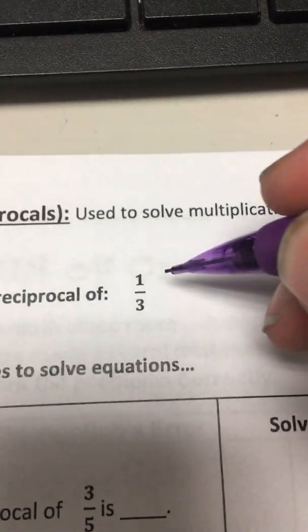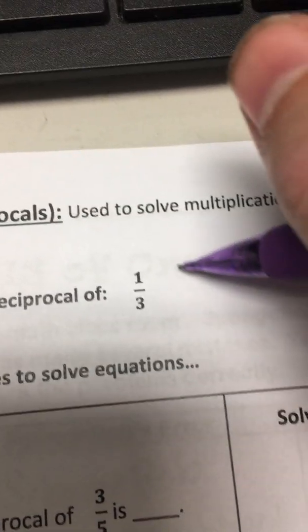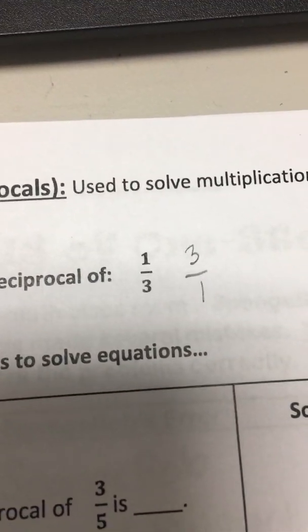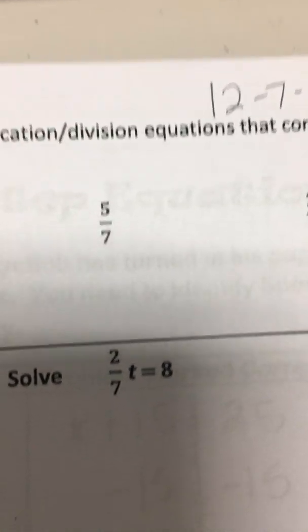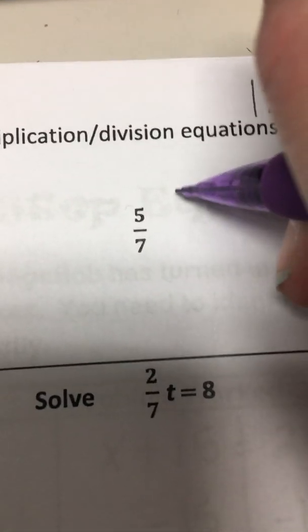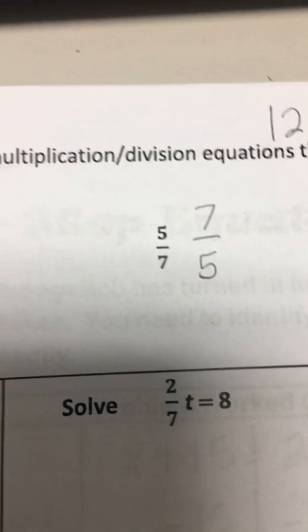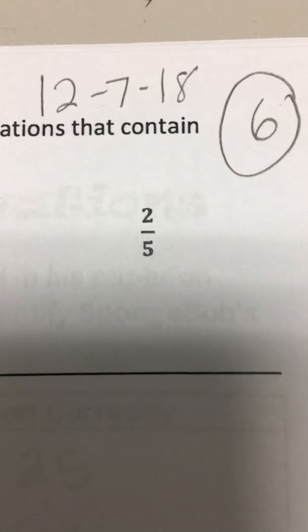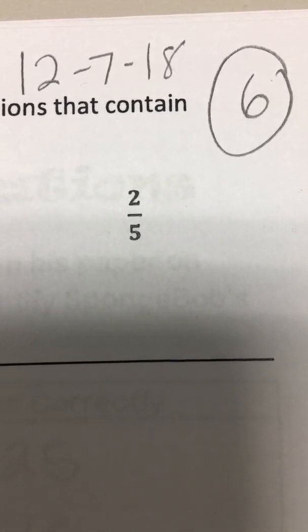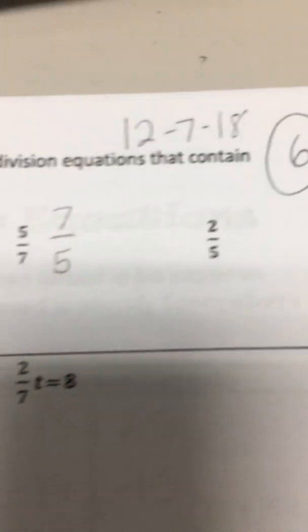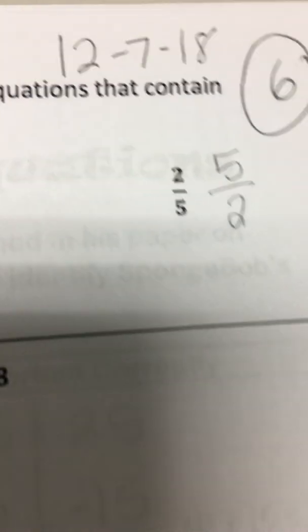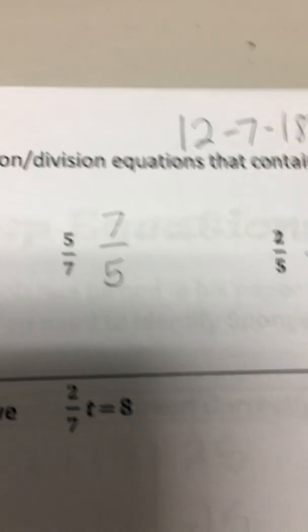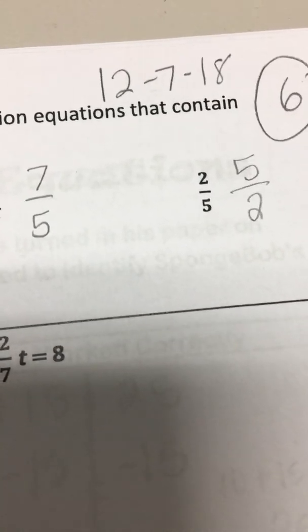So right here, if I have 1/3, if I just flip them, this now becomes 3/1. If I have 5/7, it should become 7/5. If I have 2/5, I want you to take a few seconds just to try this one out. All right, so if I have 2/5, my reciprocal should be 5/2. I hope that makes sense, because what we're about to do is going to have to use the reciprocal.